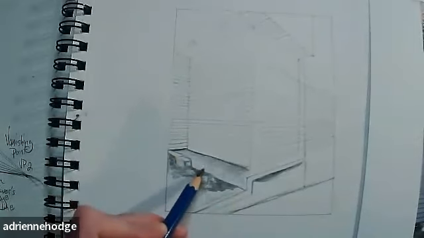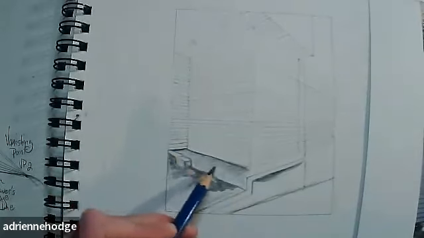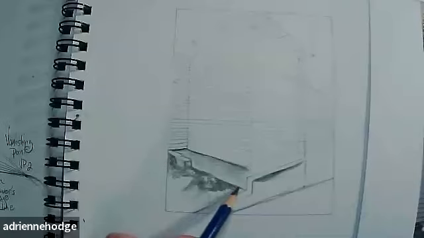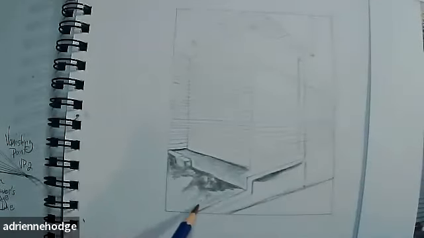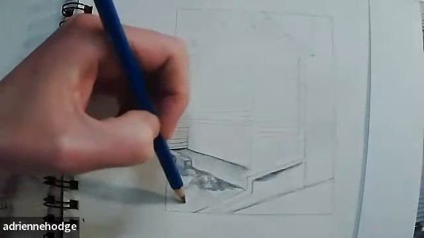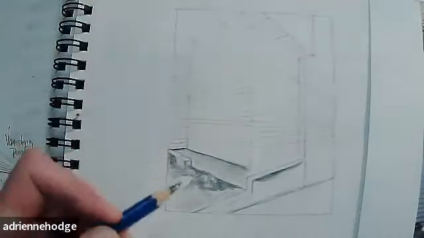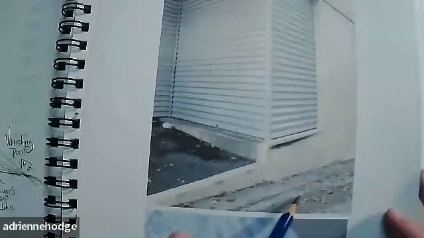Trees going down the street are following the same orthogonal path as the lines in the street. And then for our lighter values, I'm just letting up on my pencil and doing that same kind of scribbly action.